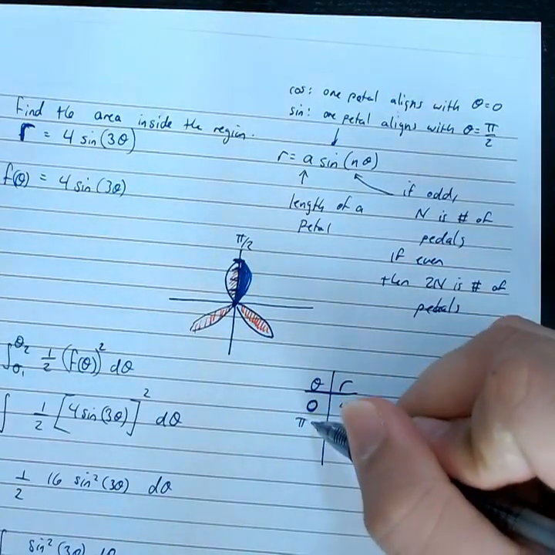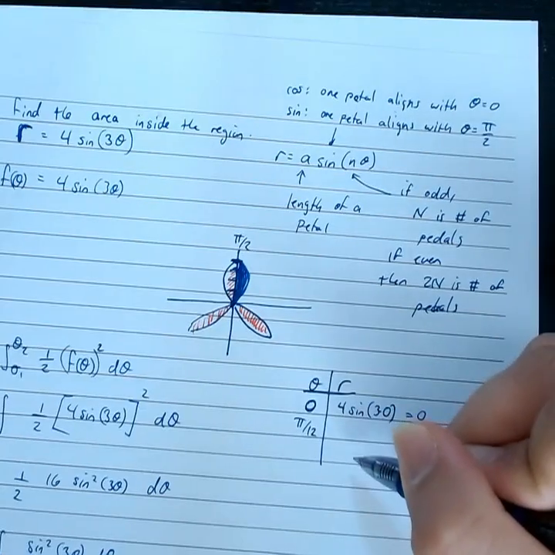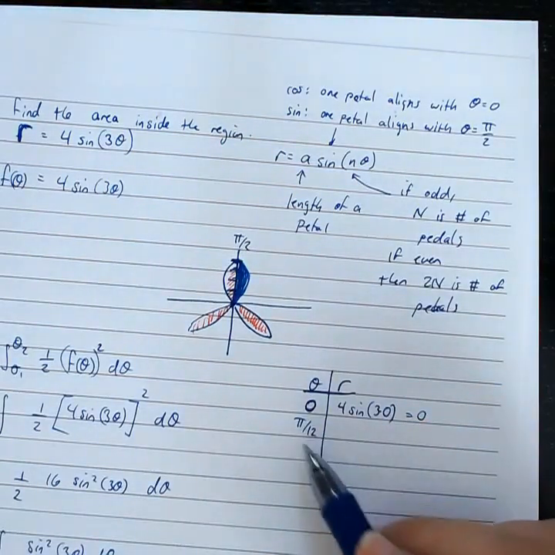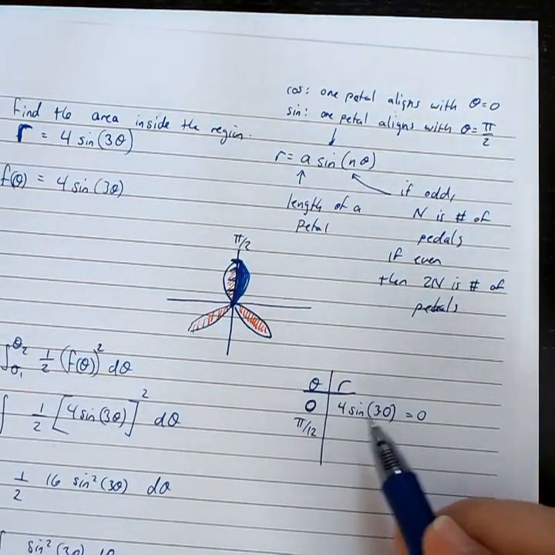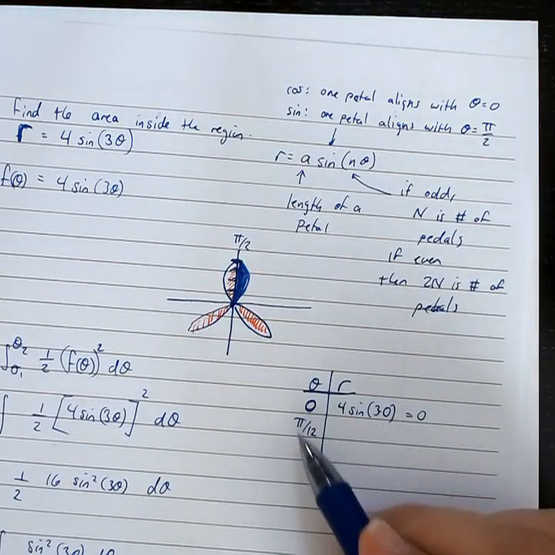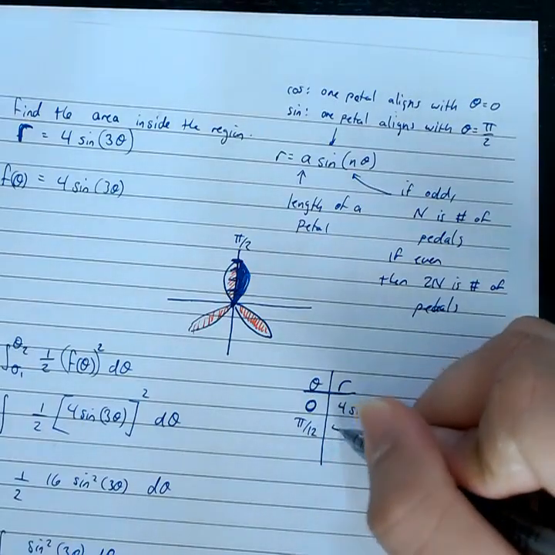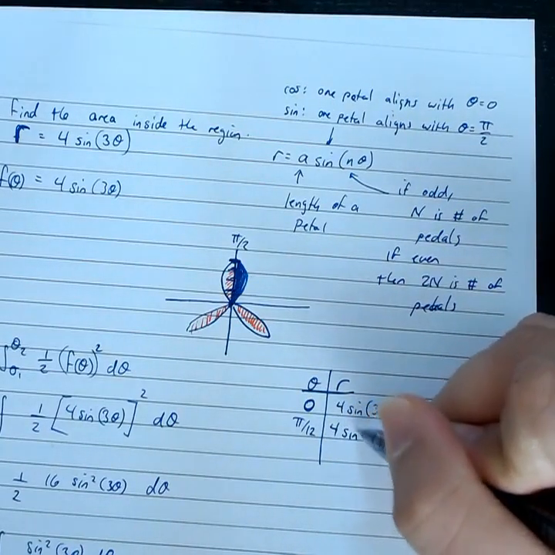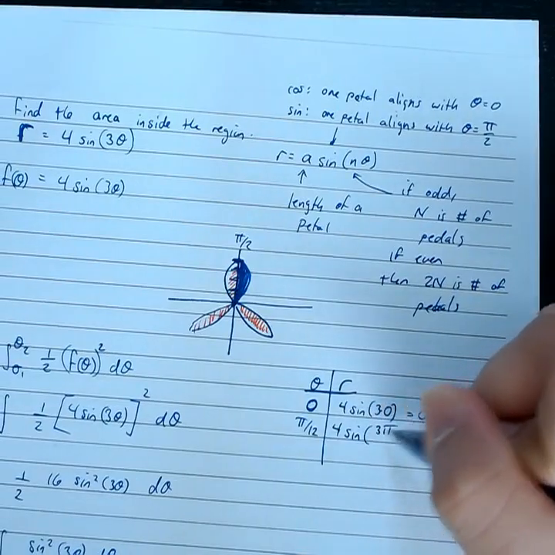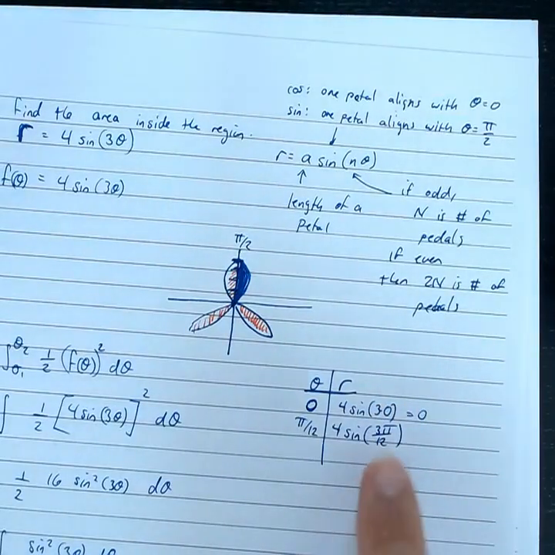Let me use an angle like pi over 12. You say, why are you choosing an angle you don't know anything about? You don't usually use pi over 12. Well, remember, all my angles are being tripled. So if I use something that's smaller than usual, it'll triple up to give me something I'm used to. So I'll say 4 times the sine of 3 pi over 12. I know that's pi over 4.